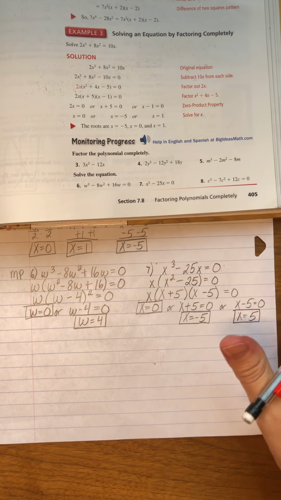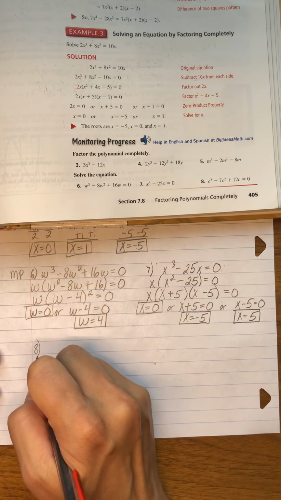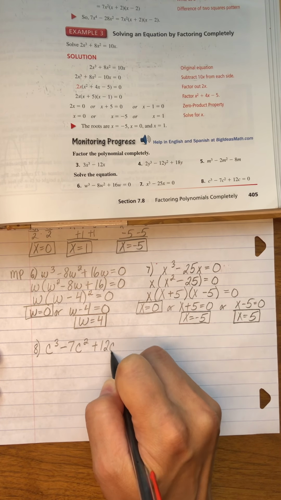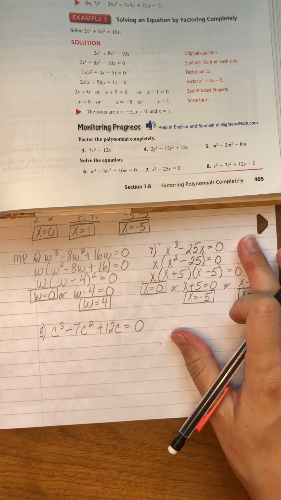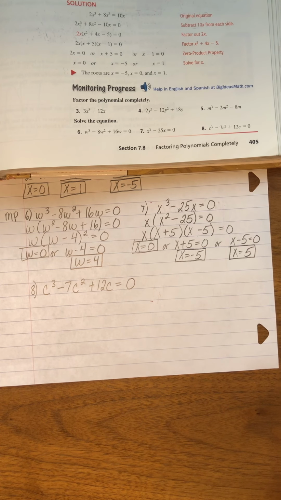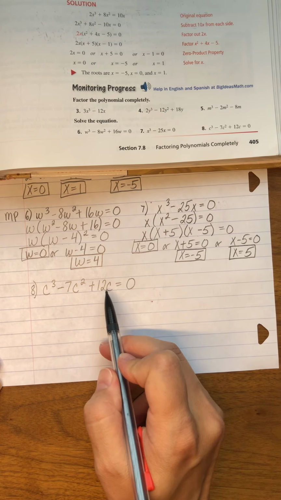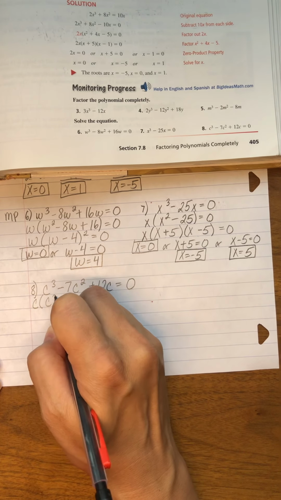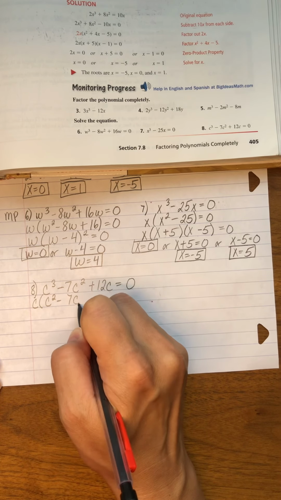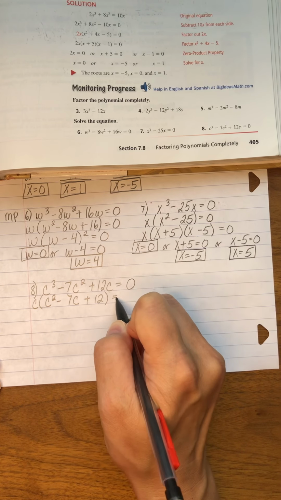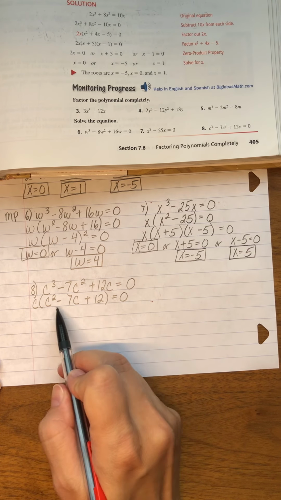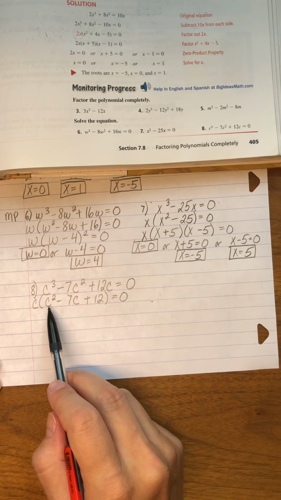Okay, let's do another one. We're going to look at number 8. C cubed minus 7c squared plus 12c equals 0. Okay, let's start to factor. First, we're going to look to see if there's a GCF, and there is. Again, this has a c squared, c cubed. Our GCF is c. Let's divide it out. I'll be left with c squared minus 7c plus 12 equals 0. Okay, I'm going to look inside of here, and let's see if I can factor this more. Well, this is 3 terms.